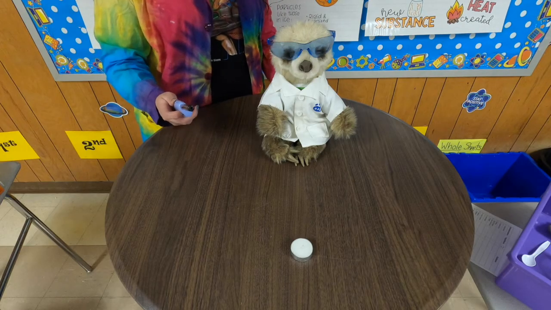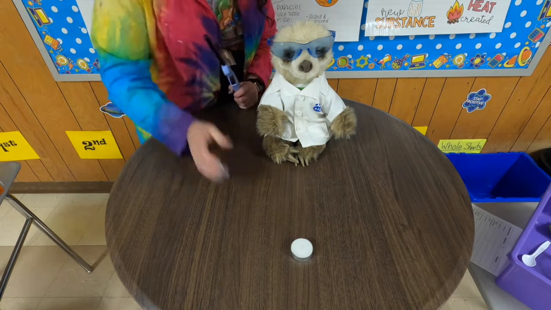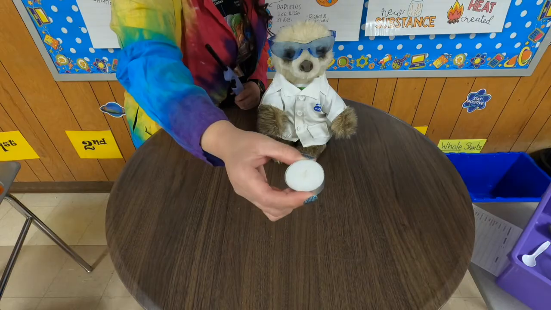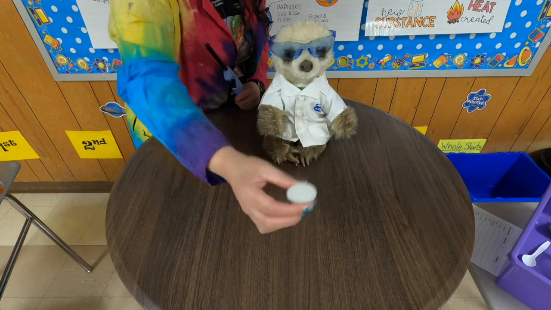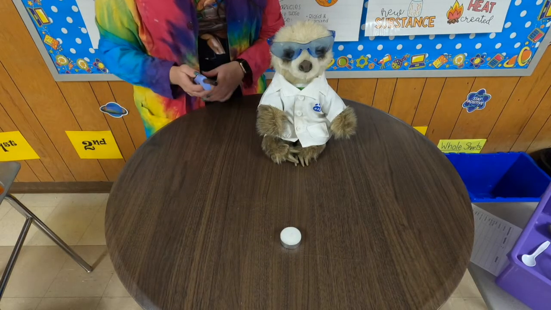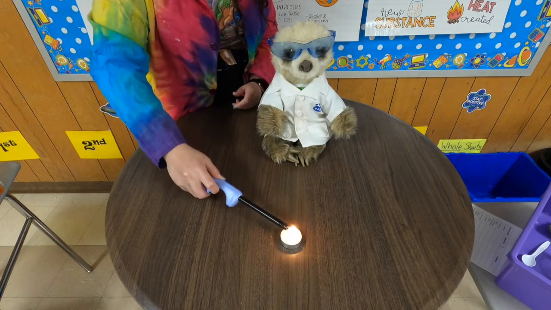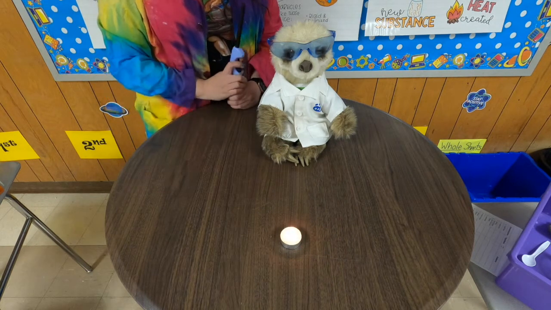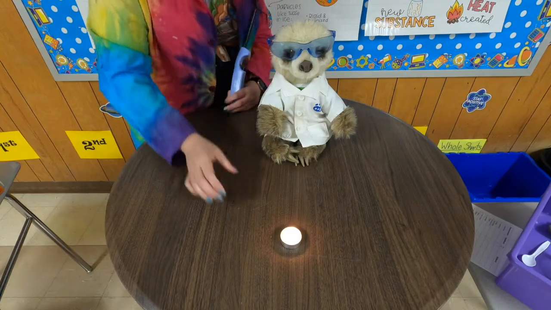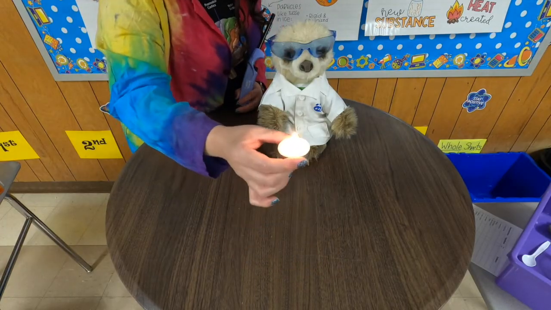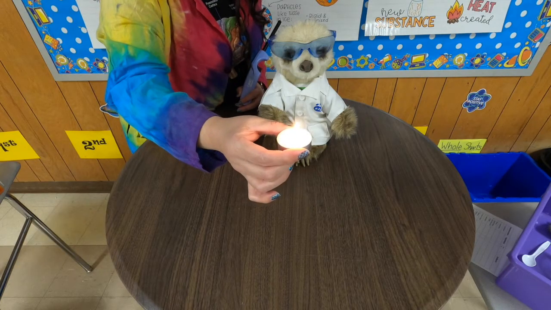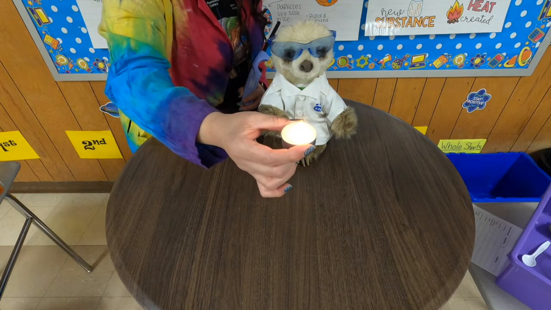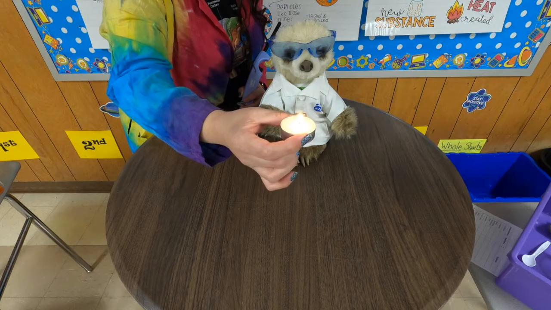For our very first demonstration, I have a candle right here. You can see that it's a wax candle and it has a wick. I'm going to light it, not for very long because our fire detector is very sensitive, but I've got a candle burning now. And the wick is burning. So is that going to be a physical change or a chemical change? I want you to think about that for a minute.